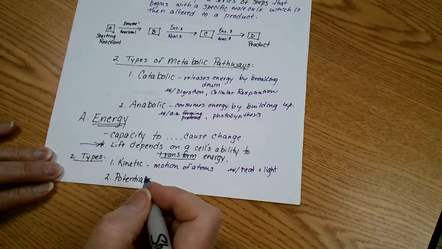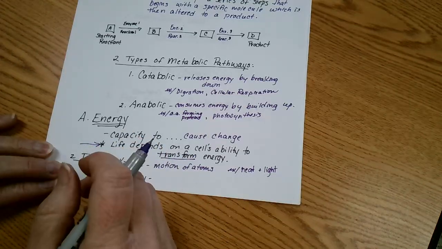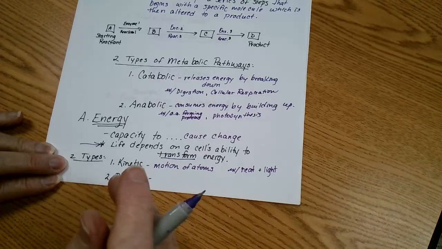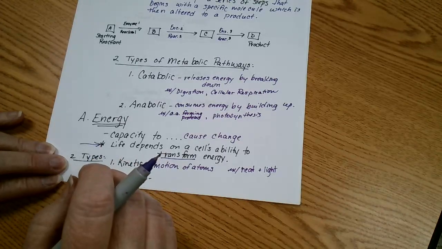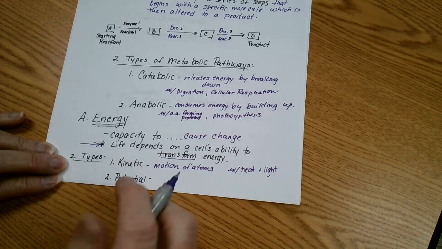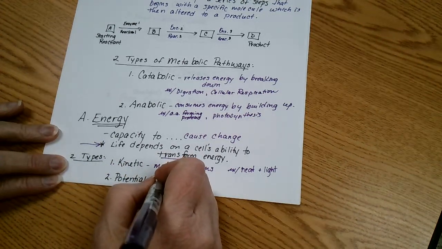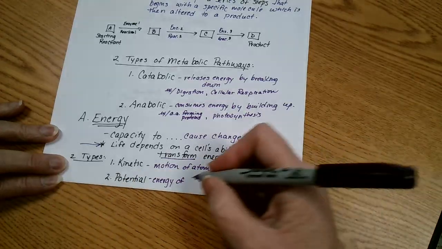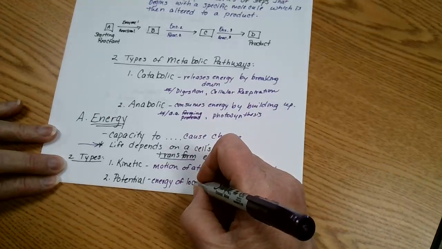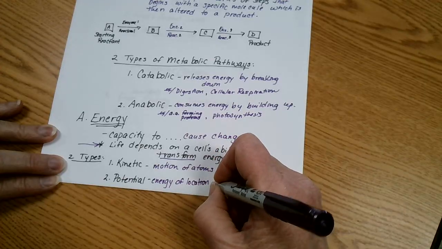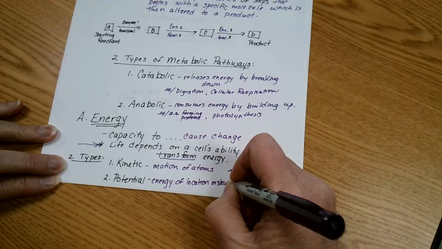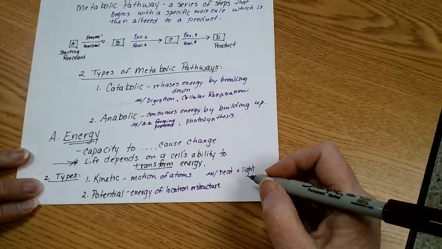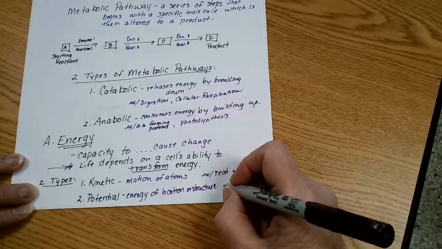Potential, I know you want to think about position, or stored energy, right? But I want you to think of it as, yes, the energy possessed due to a location, but also of structure too. So it's energy of location or structure. And in biology, we're going to focus on the structure more. I want you to think bonds, not James Bonds.